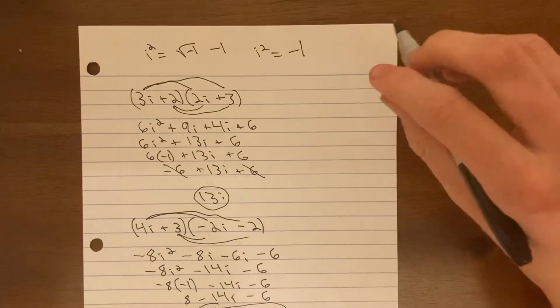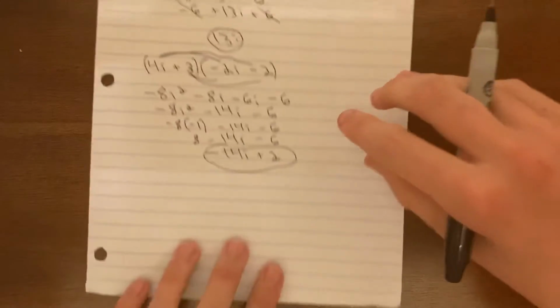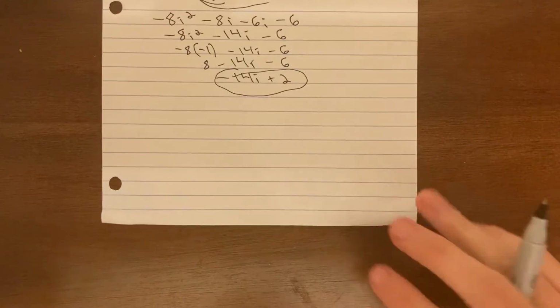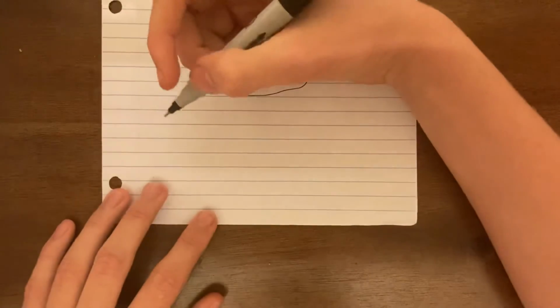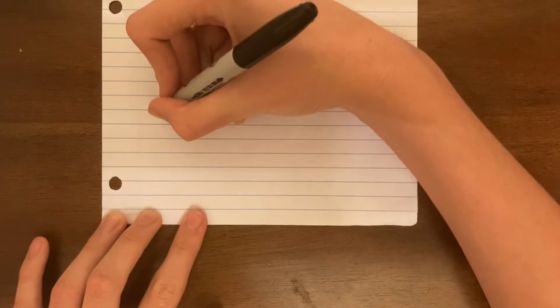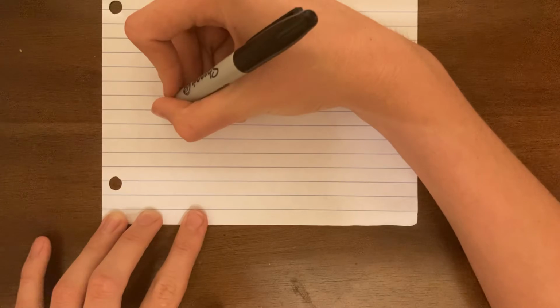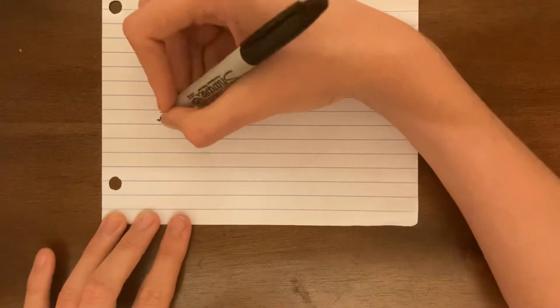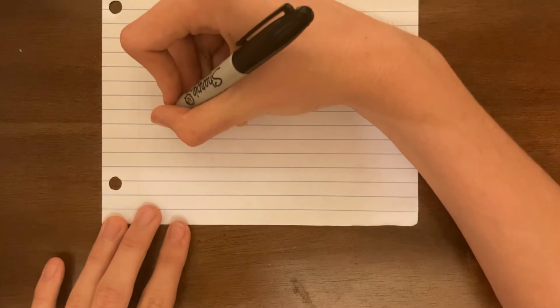All right, let's move on to the final thing, just dividing. All right, so start with a simple one. 3 divided by 2i.